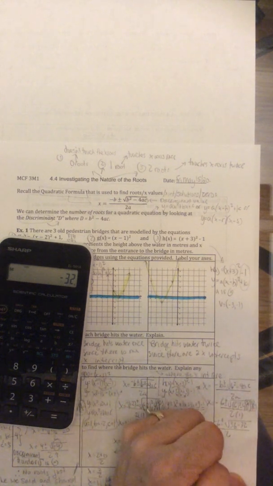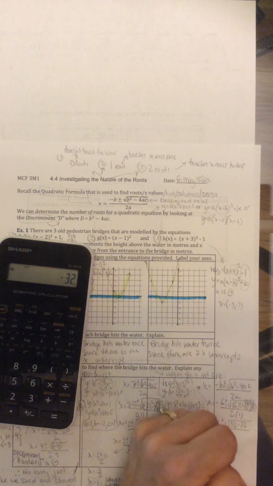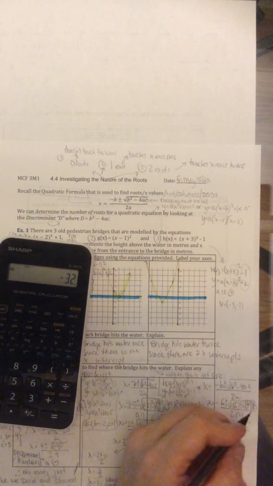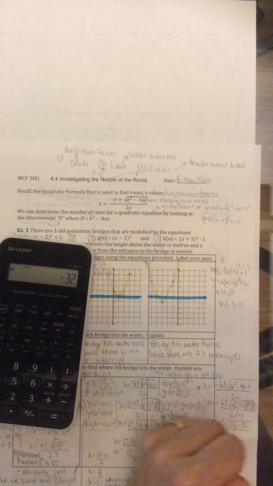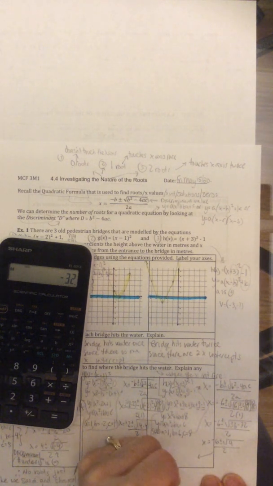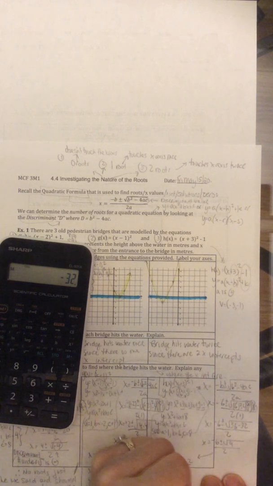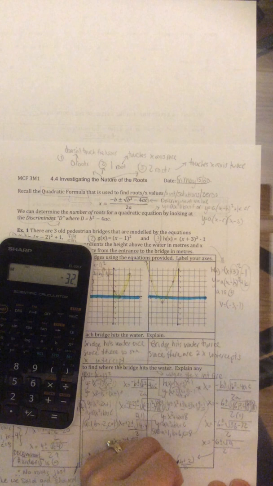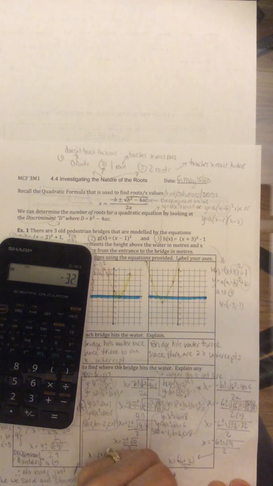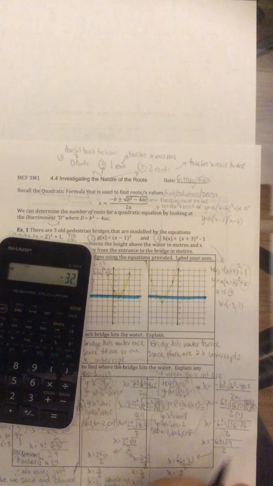All divided by 2, and then x is equal to negative 6 plus or minus the square root of 36 minus 32, which is 4, over 2. So I can add negative 6 plus the square root of 4, which is 2, divided by 2. I have to simplify the numerator first, so x is equal to negative 4 divided by 2, which is negative 2, okay?